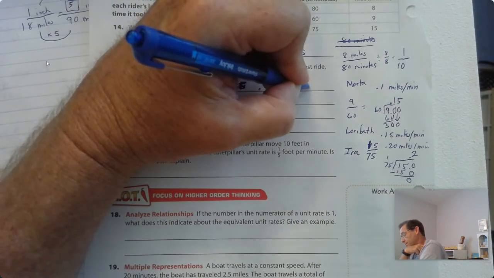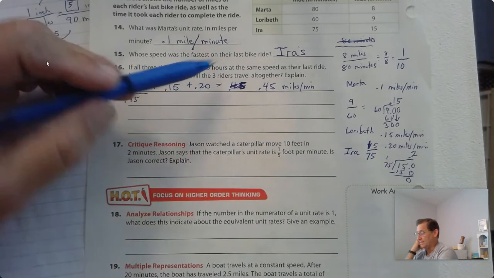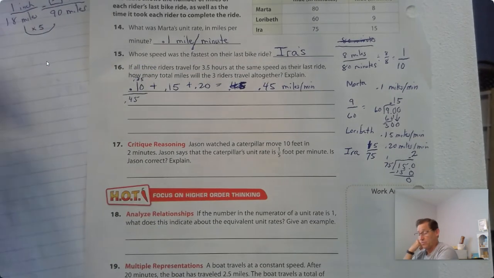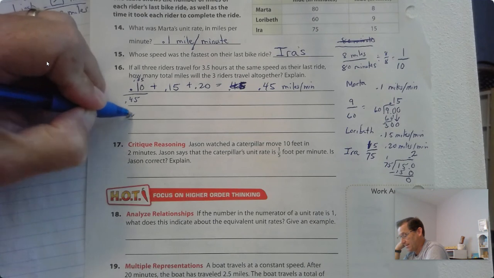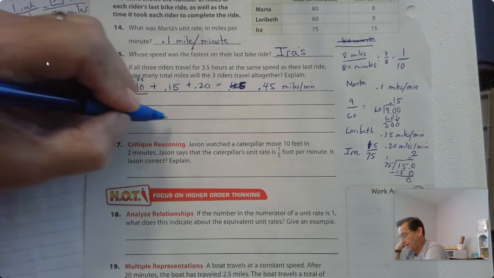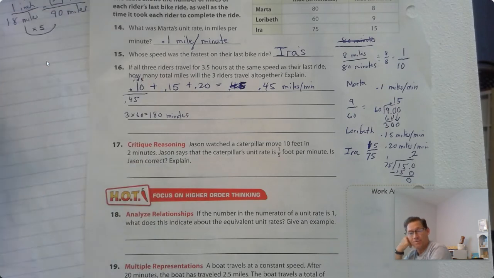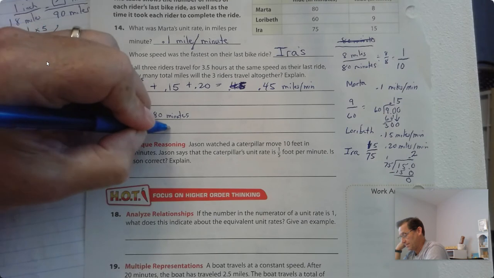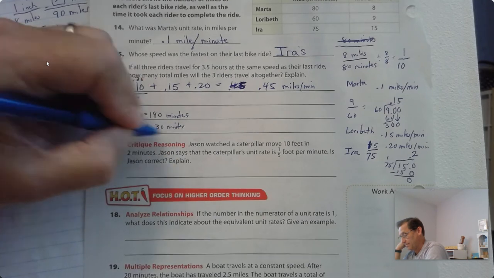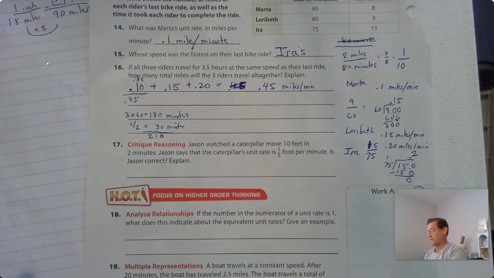Miles per minute. So now 3.5 hours, that's not in minutes, is it? So we have to convert the 3.5 hours to minutes. So 3 times 60, 180 minutes. And half an hour equals 30 minutes. So we have to multiply 45 hundredths by 210.